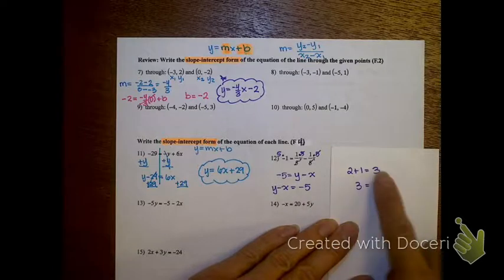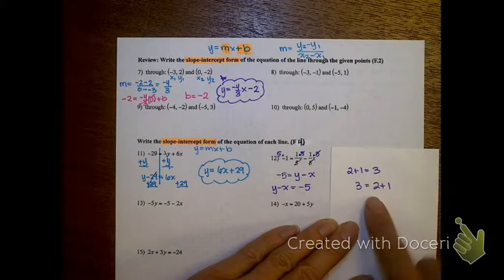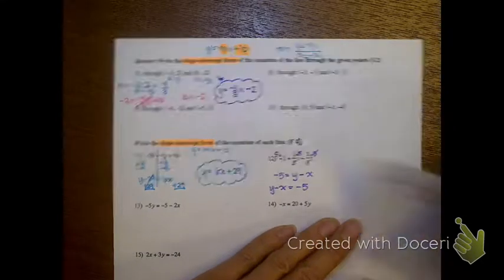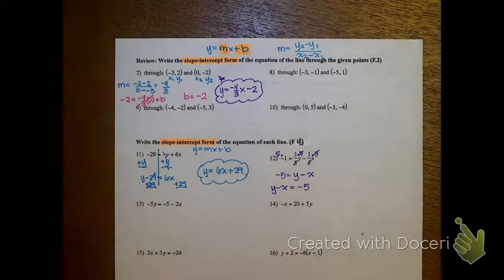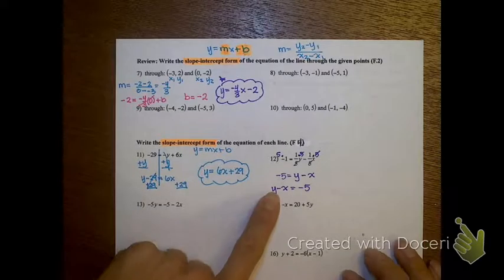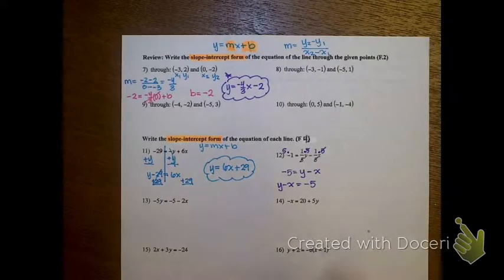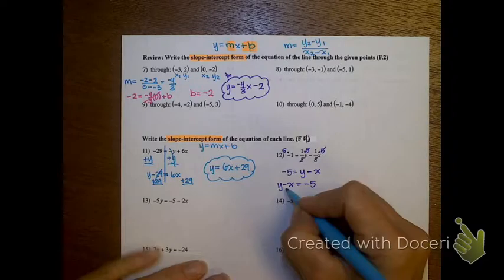Isn't this the same as this? Am I allowed to just change the side that it's on? Yeah, as long as I move everything from one side to the opposite side, right? Okay, so now that y is on the correct side, what's wrong? What needs to move? X. Let's add x.